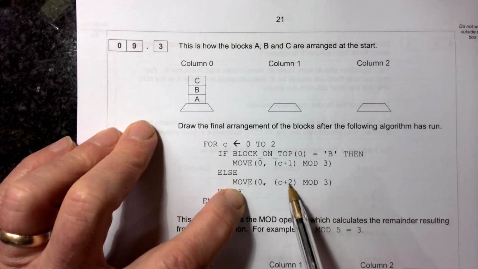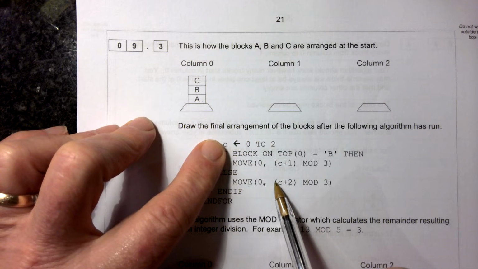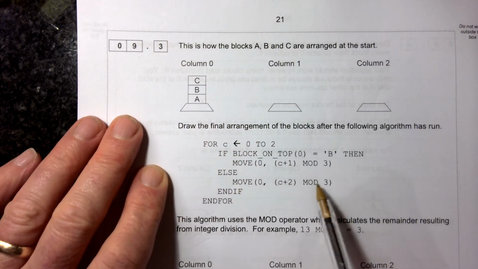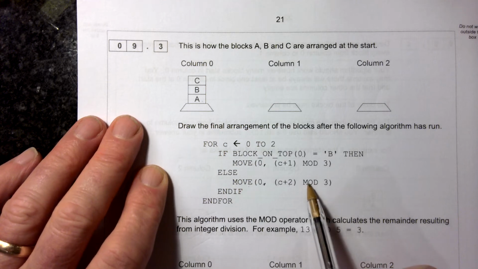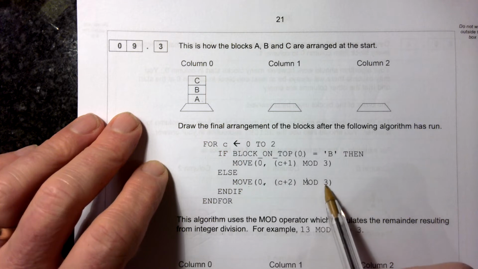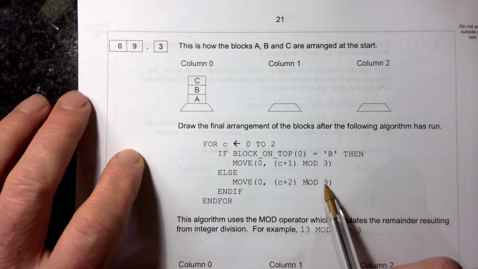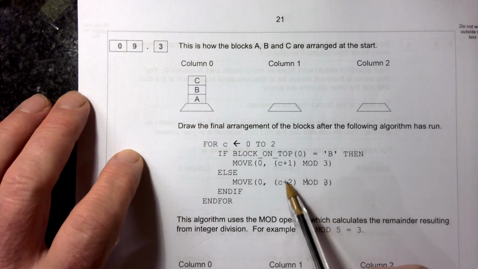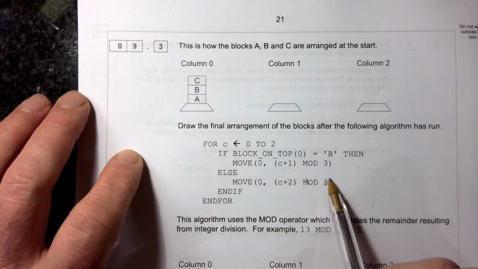C plus 2, well, C is 0. 0 plus 2 is 2. 2 mod 3. Mod means the remainder when you divide. 2 divided by 3 is 0 remainder 2. There are no 3's in 2, so that's 0 remainder 2. So the remainder of that is 2.